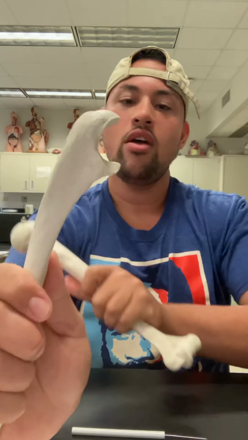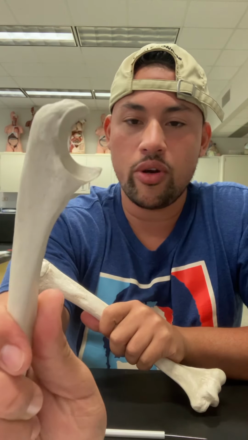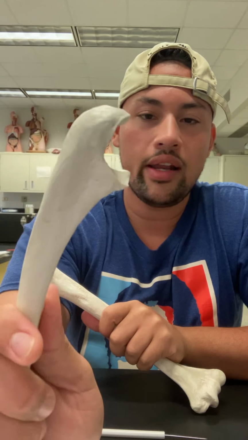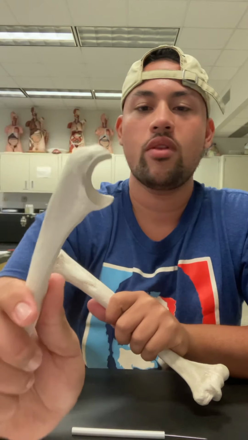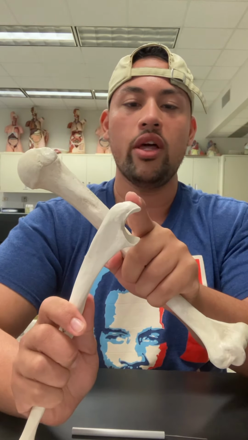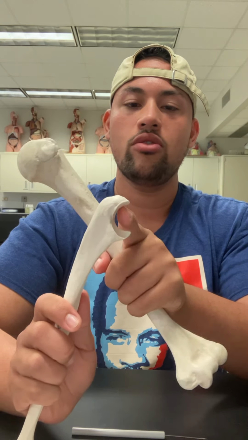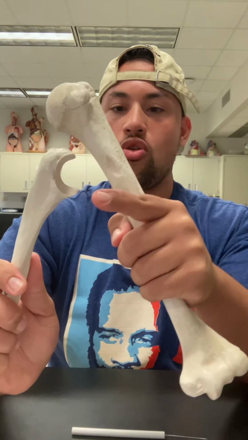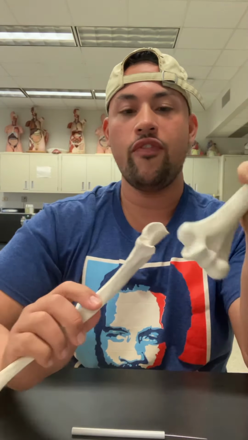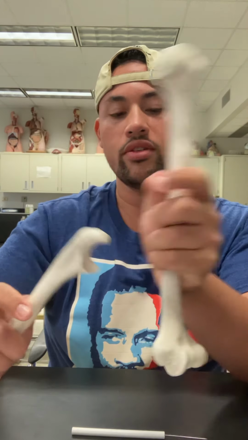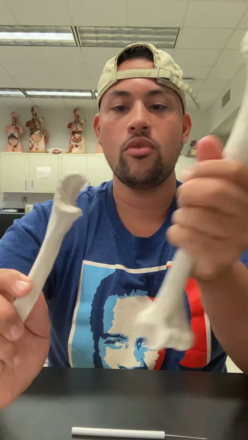If you think about the very top or superior portion of the ulna, it's kind of like Pac-Man, like a video game. It's a big mouth. The olecranon process, trochlear notch, and coronoid process fit right in the humerus. The olecranon process goes in the olecranon fossa.